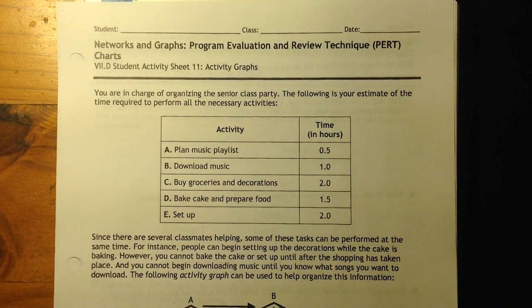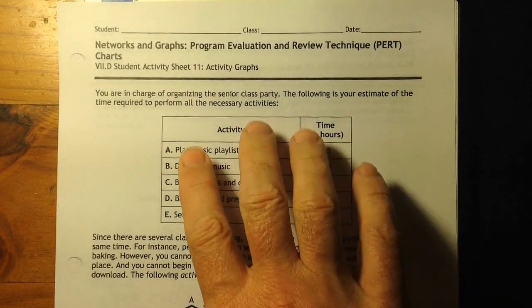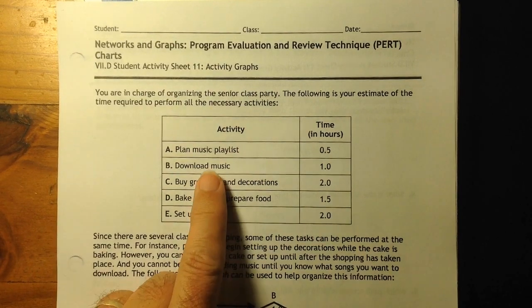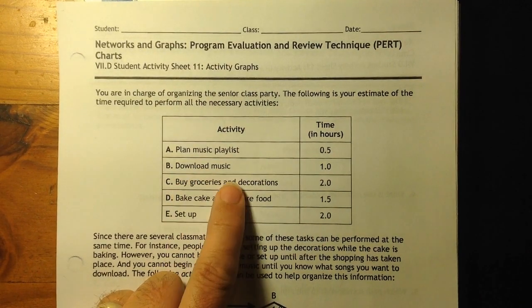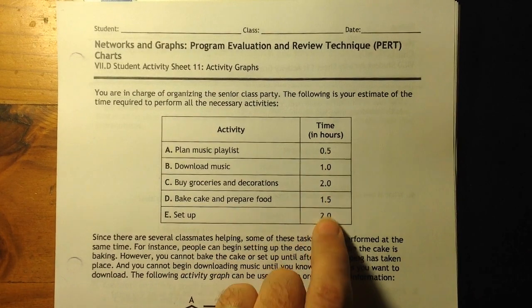Okay, so we're starting activity sheet 11, activity graphs. So here's the situation. You are in charge of organizing the senior class party. The following is your estimate of the time required to perform all the necessary activities. And we have a table here, 5 different things to get ready for the party. We have to plan the music playlist. We have to download the music, and you can see the time in hours here.